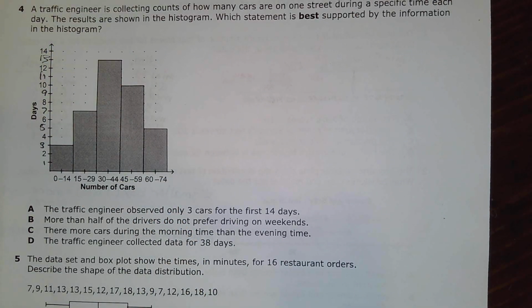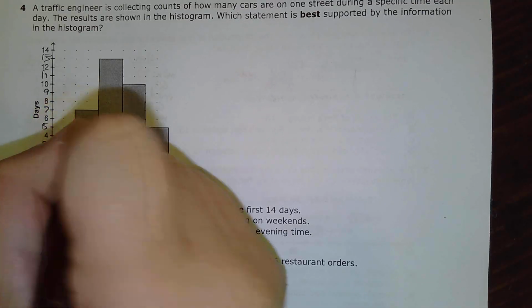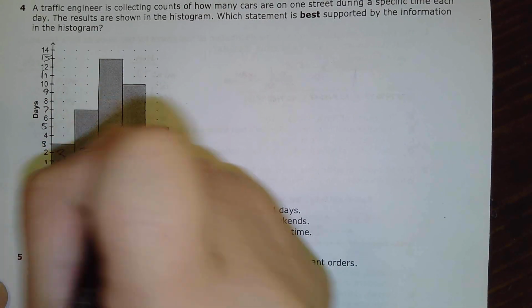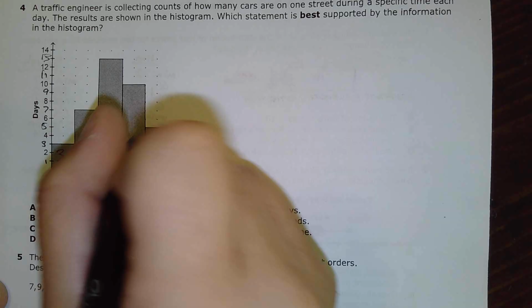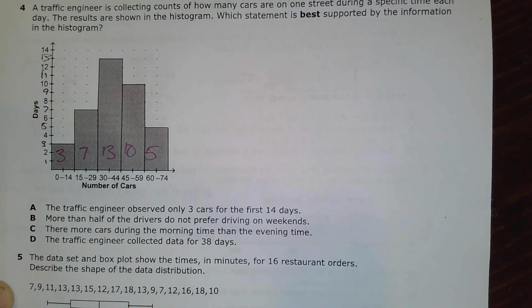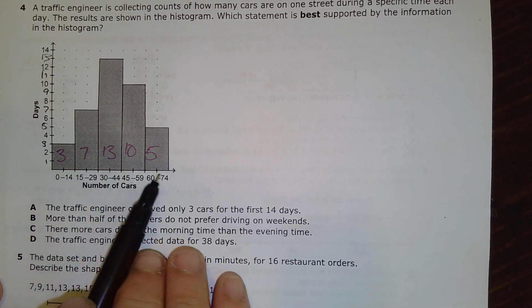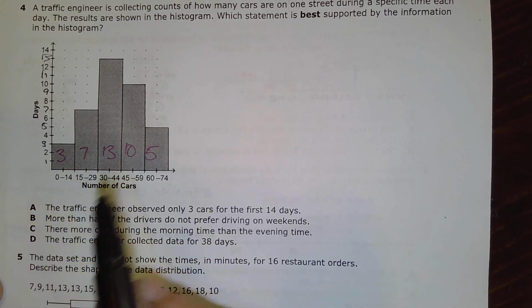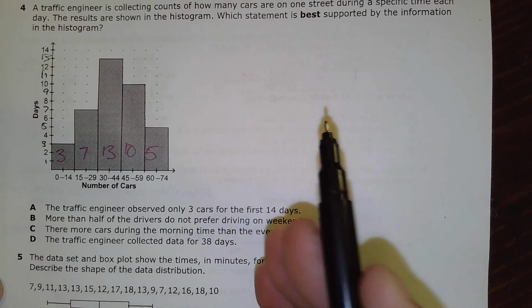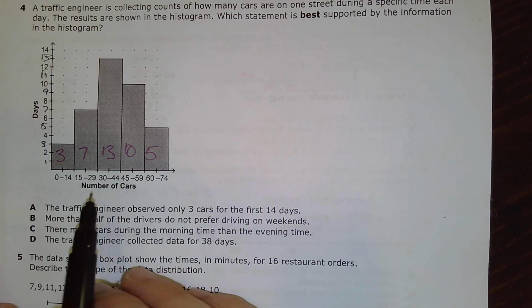Okay, so now I have more information that helps me when I'm finding out what my histogram bars represent. So this number is 3, this number is 7, this number is 13, this number is 10, and this number is 5. Perfect. Now, this represents the number of cars, and I need a total amount of cars that passed by this particular street at this particular time.